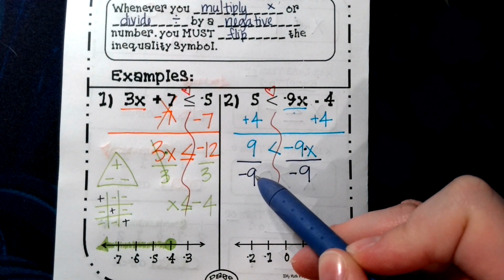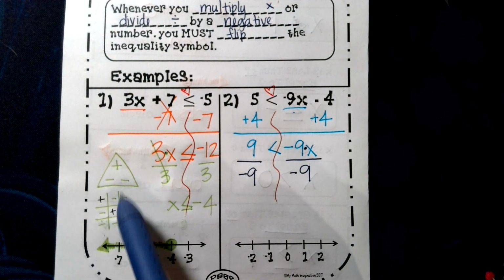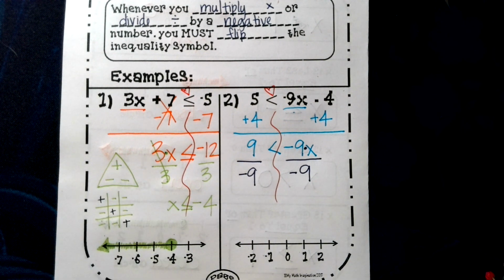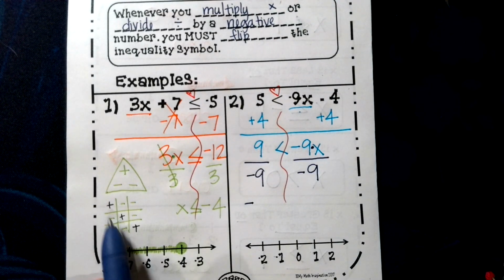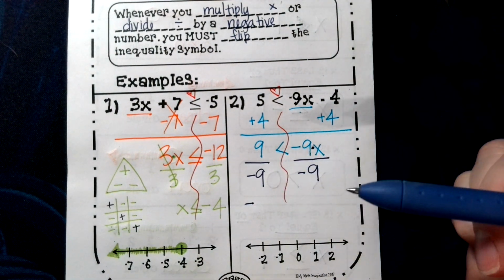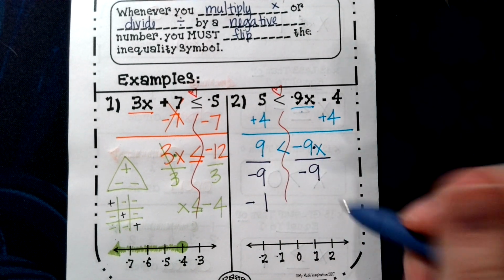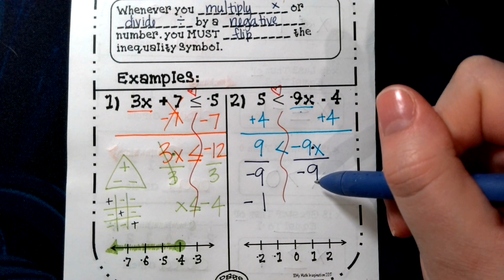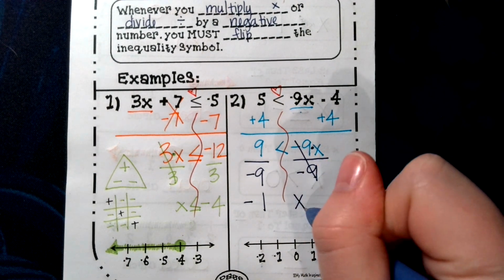If I take 9 divided by 9, is my answer going to be positive or negative? Use the pyramid or use the tic-tac-toe to help you. Is my answer going to be positive or negative? We should have a negative answer. Positive and a negative, my answer is going to be negative. And then what's 9 divided by 9? 1. And on this side, multiplying by negative 9 and dividing by negative 9 cancels out. So all we have over here is x.